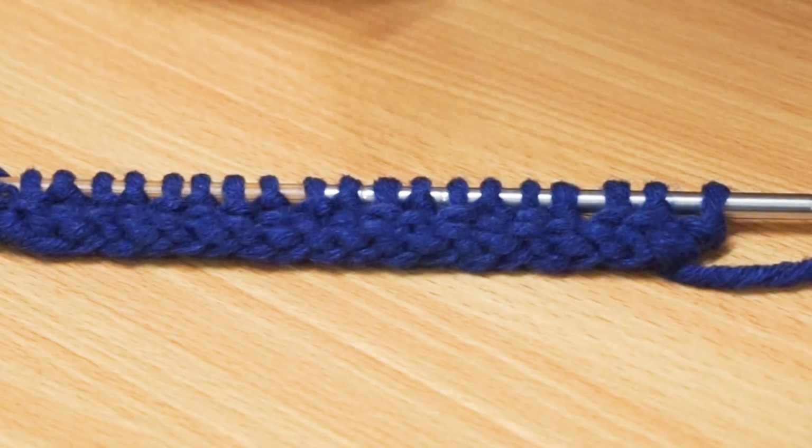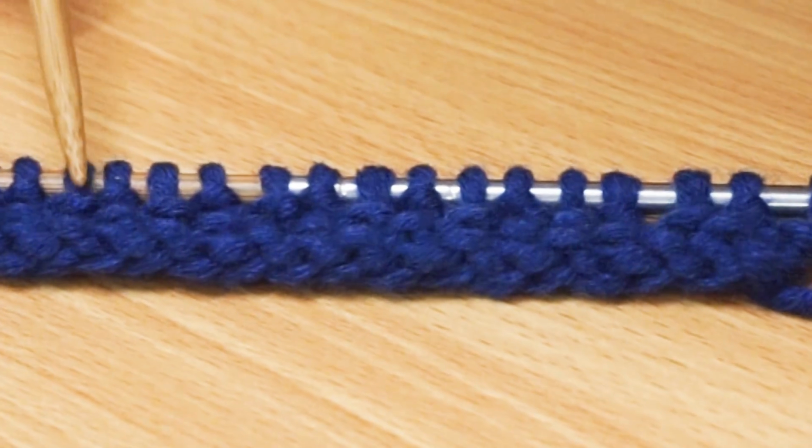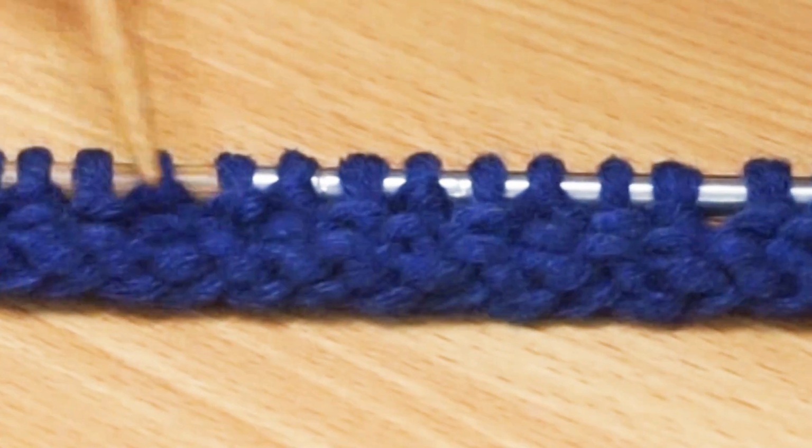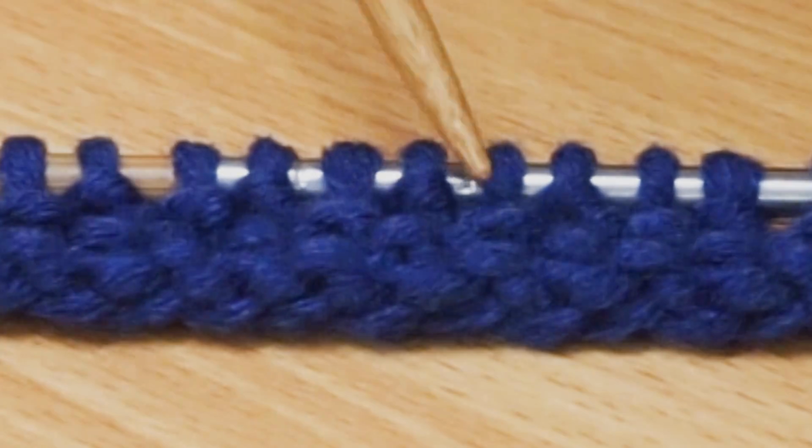So here we can see what the moss stitch looks like as it builds, and it's a really nice textured stitch. And all the way down there are alternating bumps, which are your alternating purl stitches.